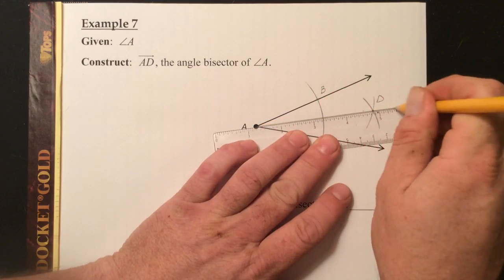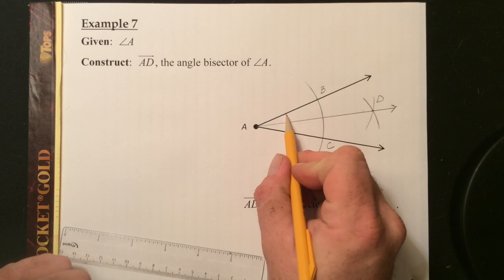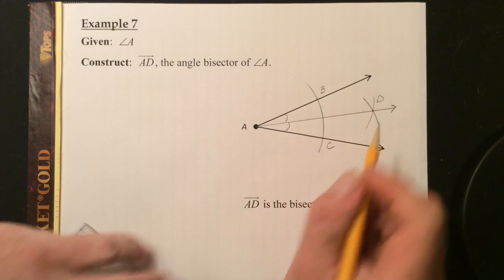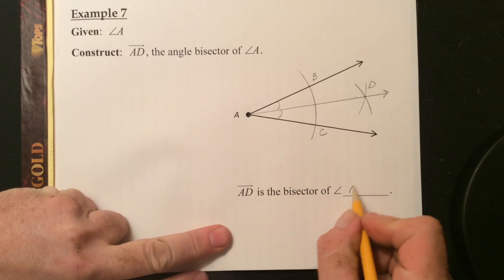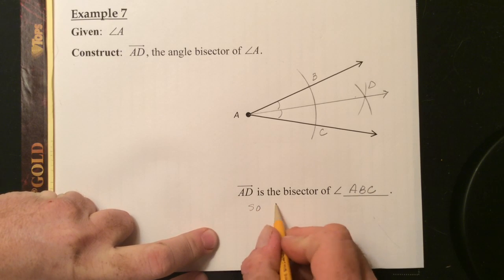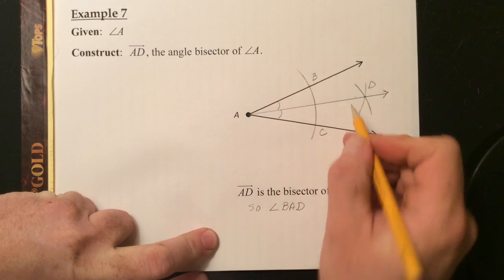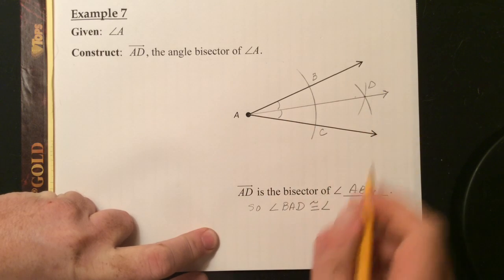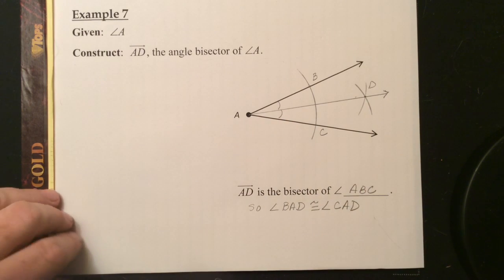Very carefully. You'll notice it should even look like they're congruent. This angle here is congruent to this one here because ray AD is the angle bisector. So ray AD is the bisector of angle BAC. So angle BAD, this one right here, is congruent to angle CAD. And we have just constructed an angle bisector.